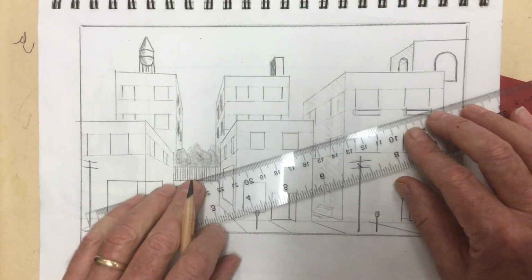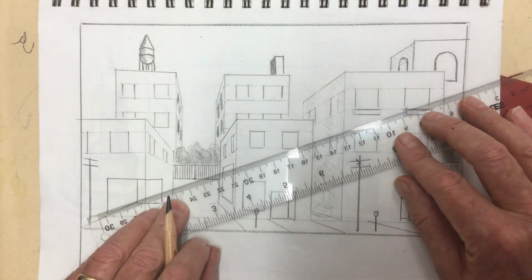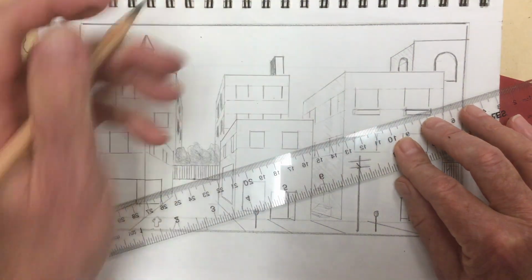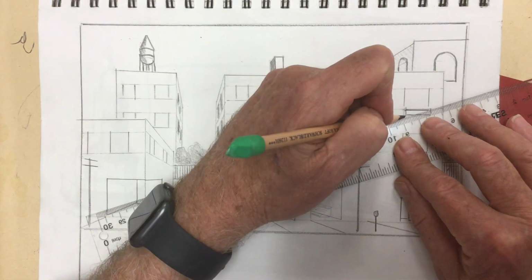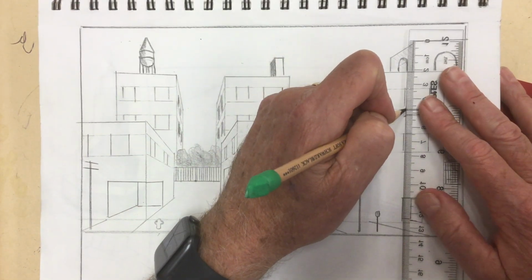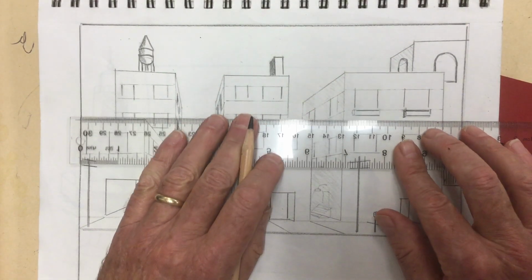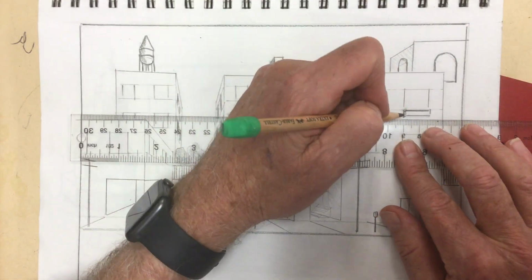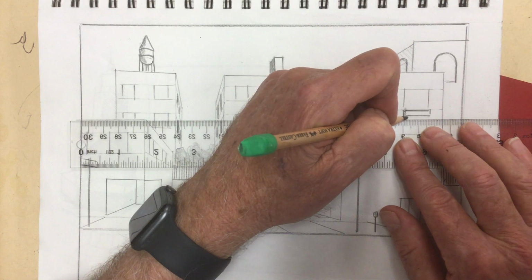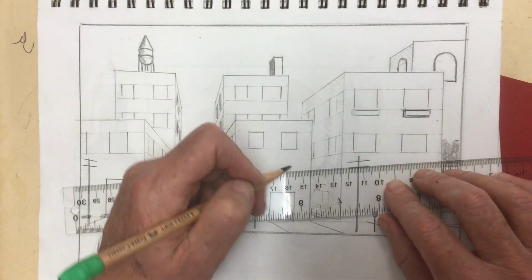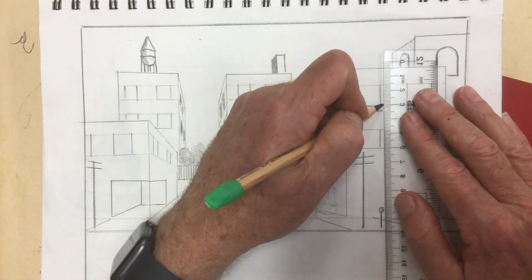And this is a very short line, but it's still there and it's still going to your vanishing point. And since we're looking up at it, you'll see a little bit of the bottom of this garden box. You can extend this and make it out to be a balcony. We'll do the same thing here.